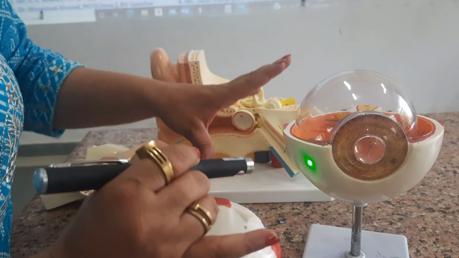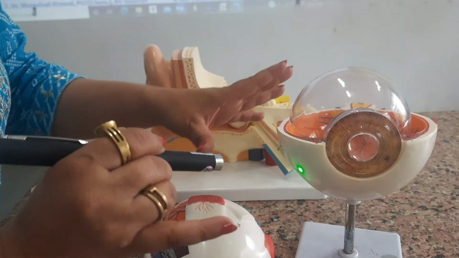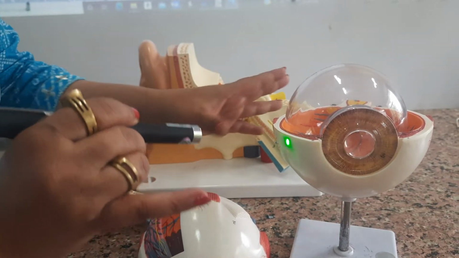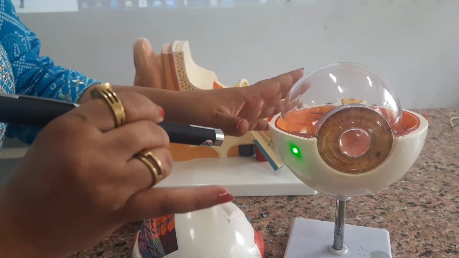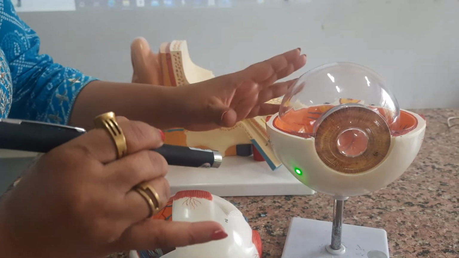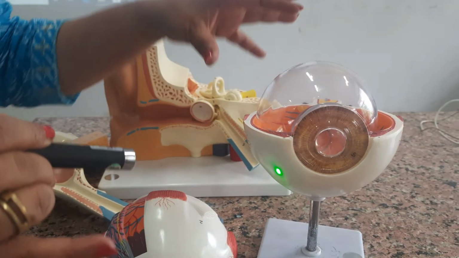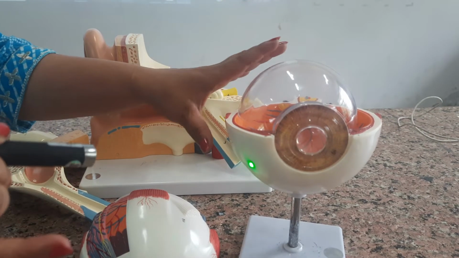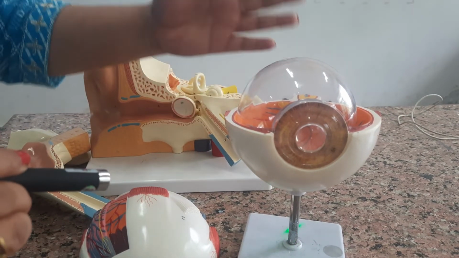So all the structures can be explained to a child either in the higher classes or the lower classes. In the higher classes this model will be more appropriate, or I should say that it is more helpful in teaching the students very minutely and very meticulously. So this model is very much beneficial to the higher classes.